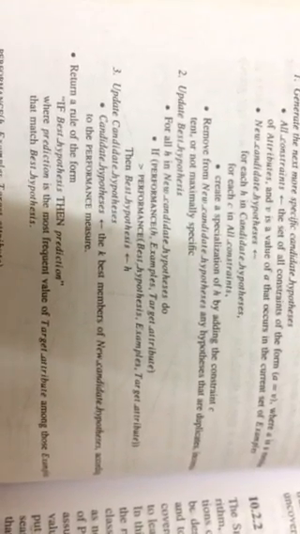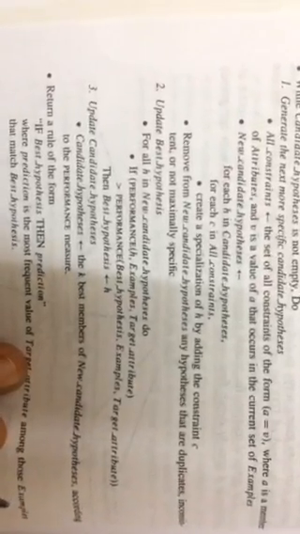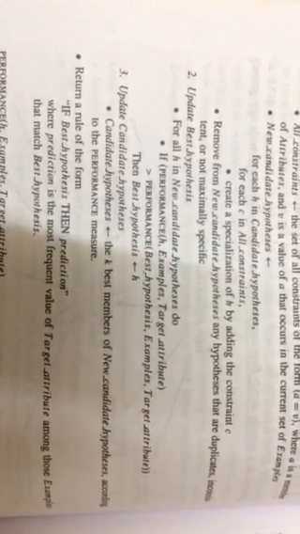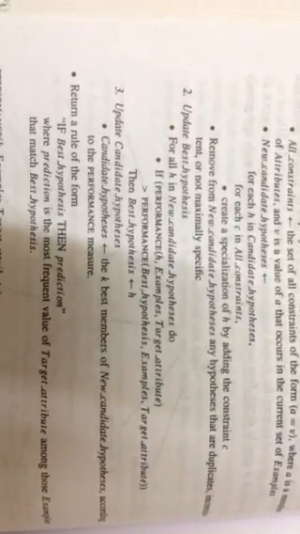Now remove from the new candidate hypothesis any hypothesis that is a duplicate, inconsistent, or not maximally specific. Suppose here temperature we have not considered, since humidity and temperature give the same meaning, so that forms a duplication and we are going to remove the temperature attribute.